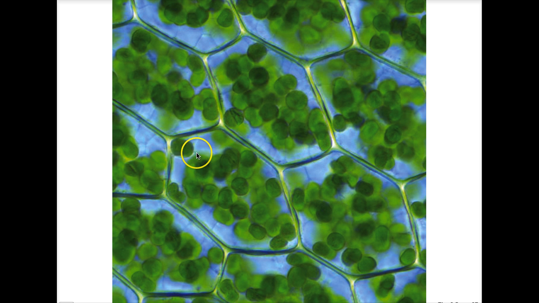Structures, these are chloroplasts, and the chloroplasts are responsible for taking the energy from sunlight and using it to fix carbon into a usable form called glucose.